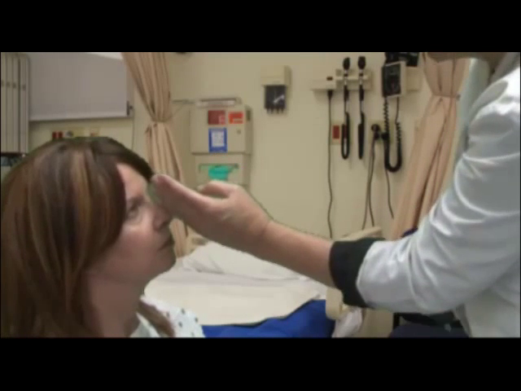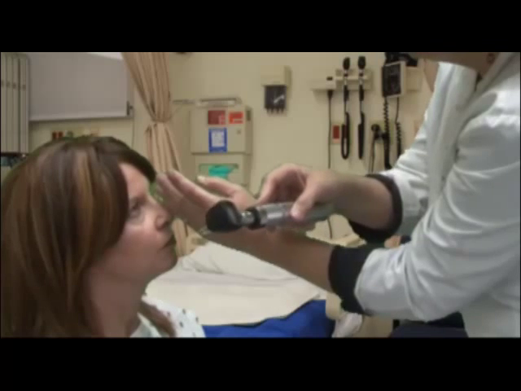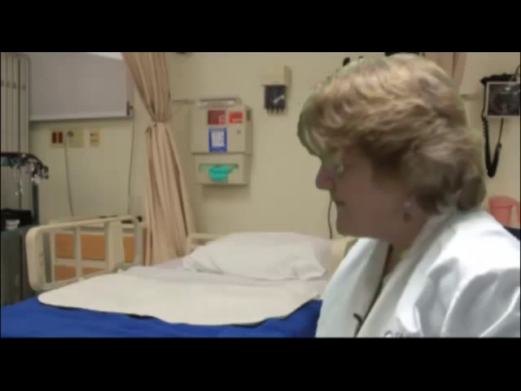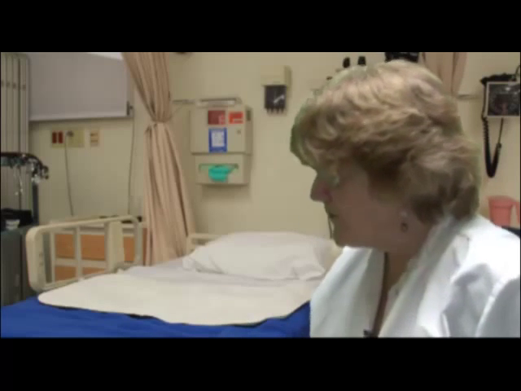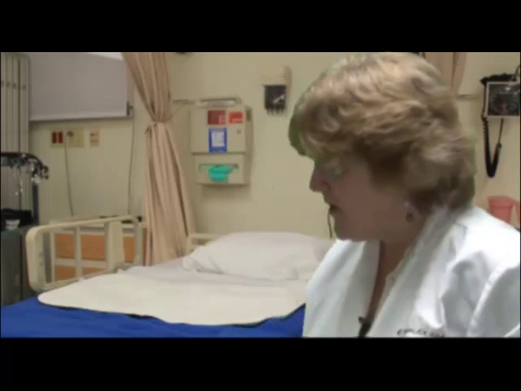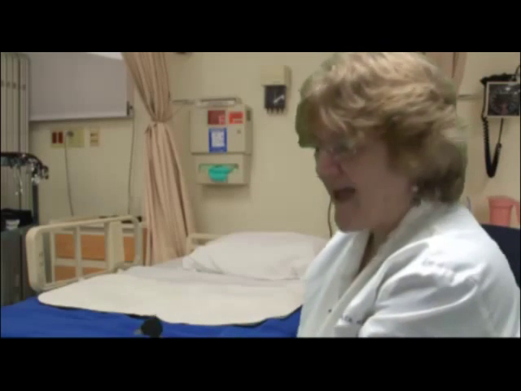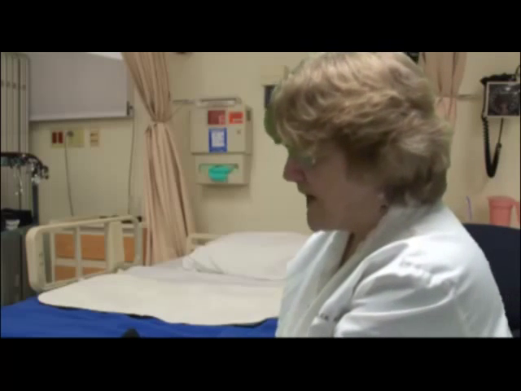I'm watching for pupil constriction, and then I'm coming on this side and doing the same thing. All right, so what I found, first of all, when I look at her pupils, I found that her pupils are equal in size and that they're round. And then I took the light and found that they were reactive to light, both directly, where I shone the light on one side, and consensually on the other side.